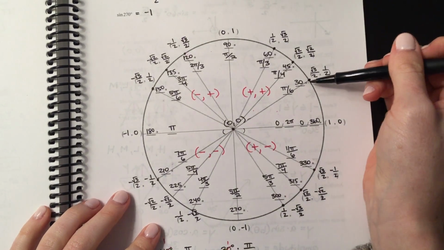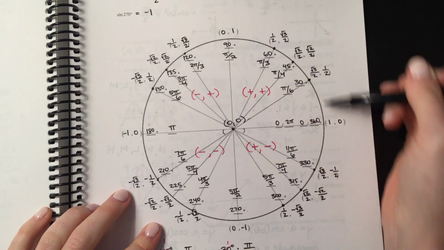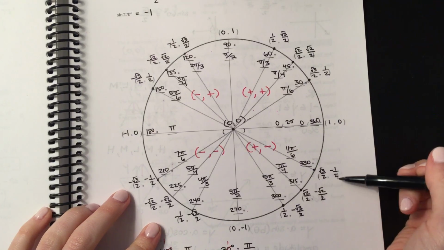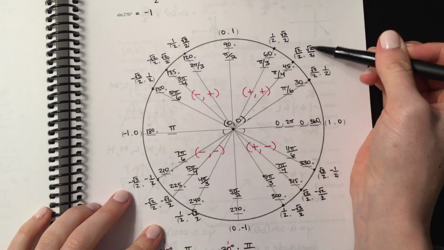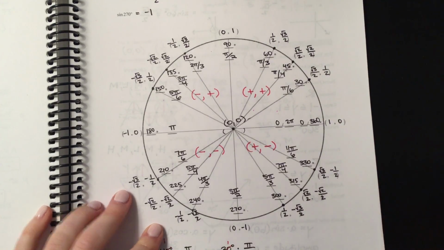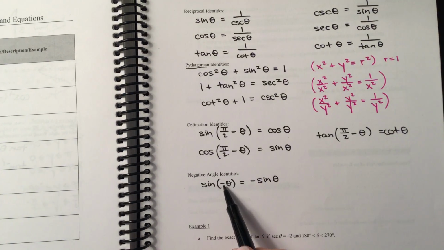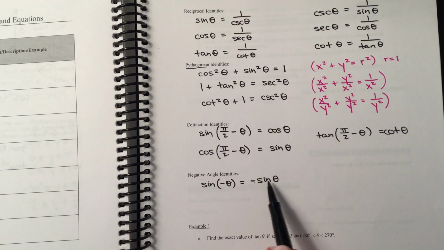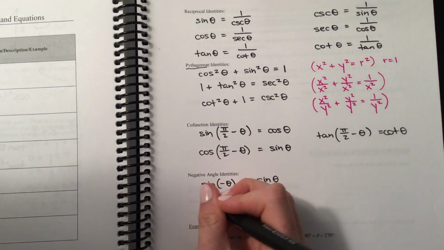So let's look at 30, for instance. Sine of 30 is 1/2. If I take the sine of negative 30, it's negative 1/2. Sine of 45 is root 2 over 2. If I take the sine of negative 45, it's negative root 2 over 2. So what this identity tells us is that if we want to take the sine of a negative angle, it's the opposite of the sine of the original angle. That's the first one.